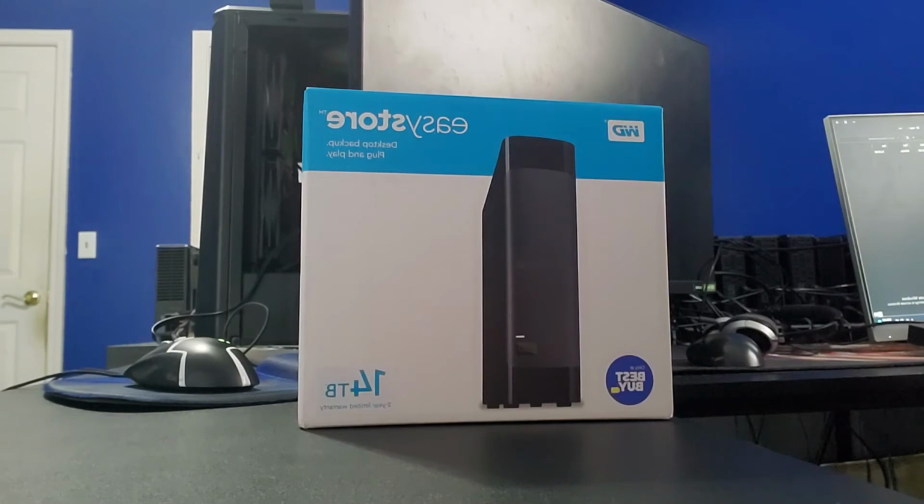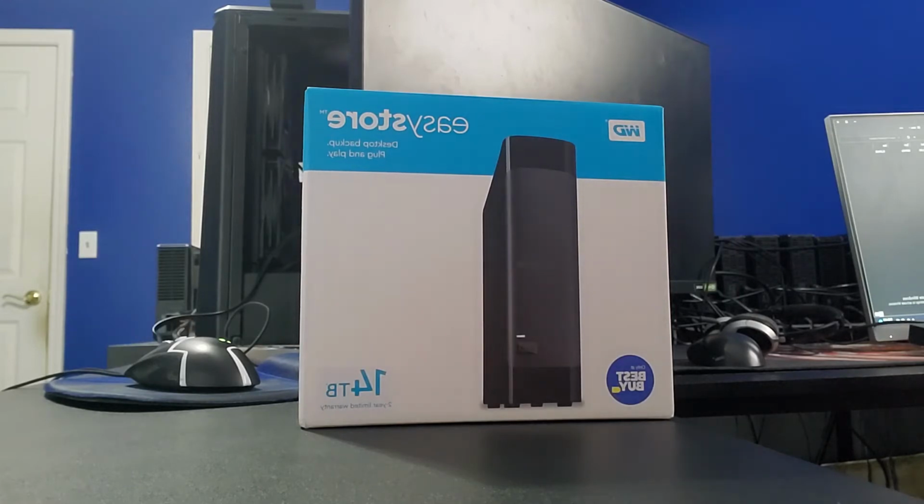First item on the list, big external hard drives. These are used to store the final plots for Chia once you have finished plotting them, and these ones range in sizes from 4 terabytes to 8, 10, 12, 14, 16, 18, and they even have a couple of 20 terabyte drives available now for consumers.